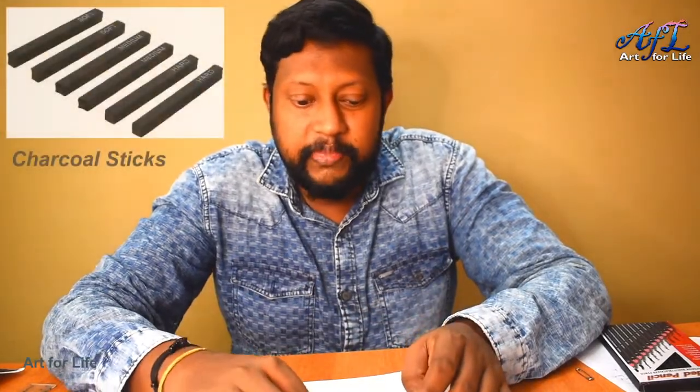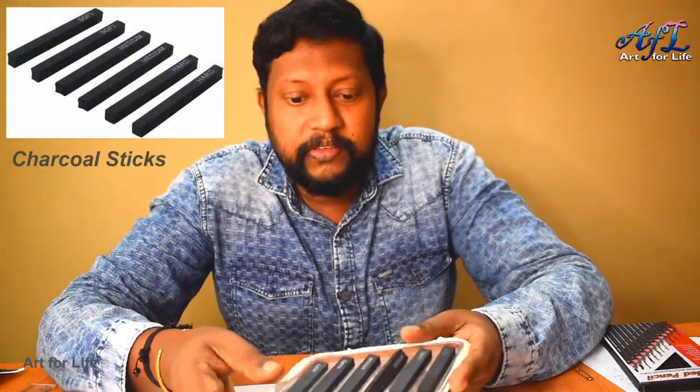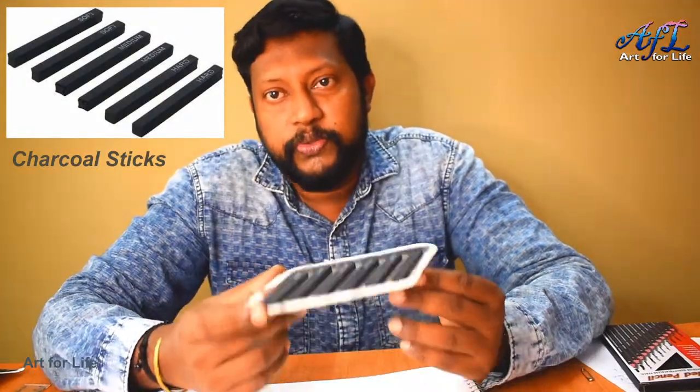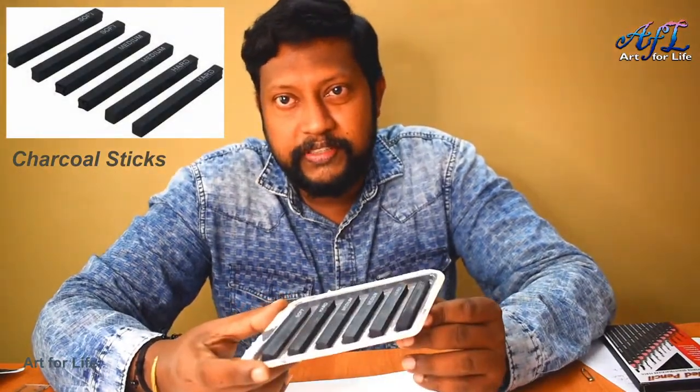A lot of my friends used to ask whenever they are going to buy some art materials, either for themselves or for their kids. So I want to introduce one more art material. It's called charcoal stick. It's available in different formats: soft, hard, medium. Today we will see how to use charcoal stick.